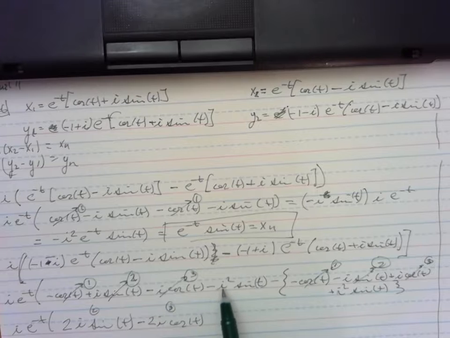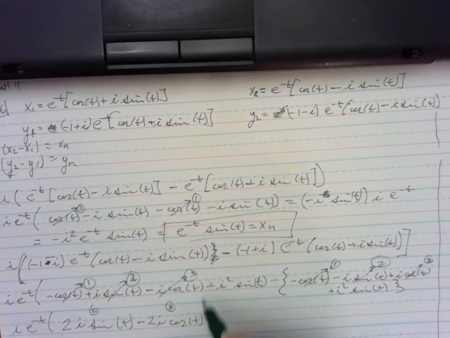And then I have a minus i squared sine of t minus another i squared sine of t. Sorry, I think I messed up on a sign here. I have a minus and a minus, that's a plus. There we go.